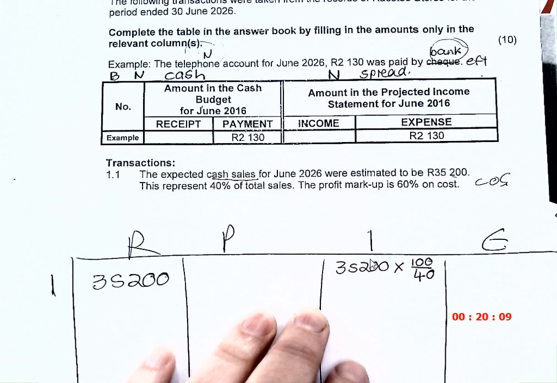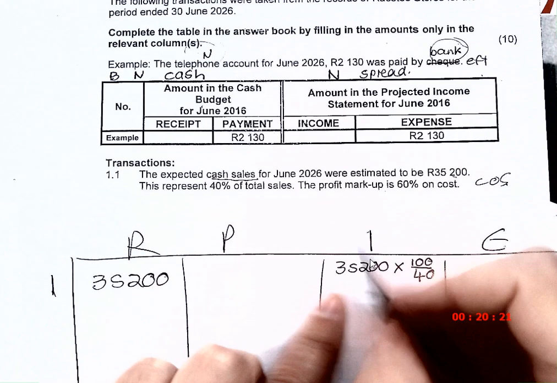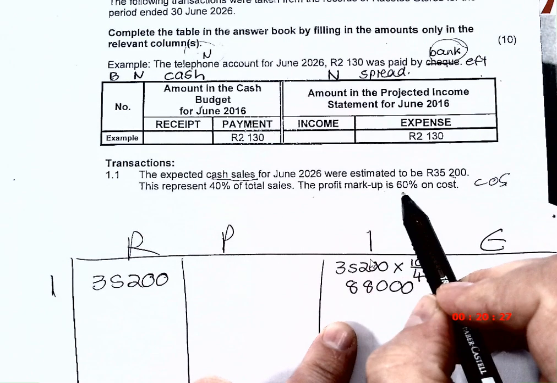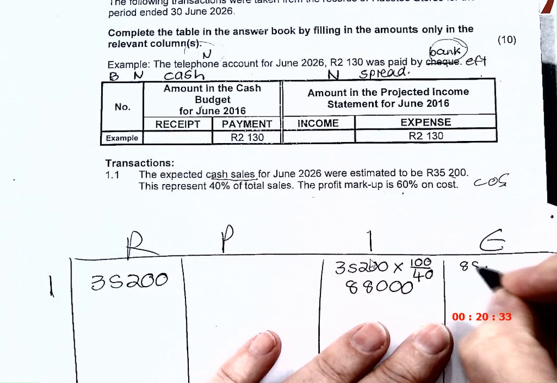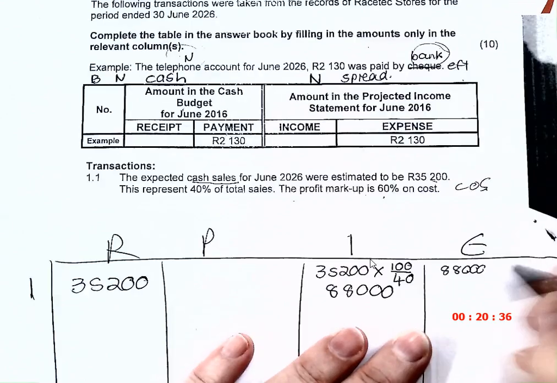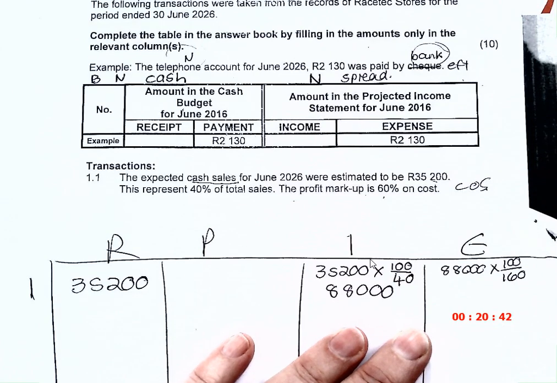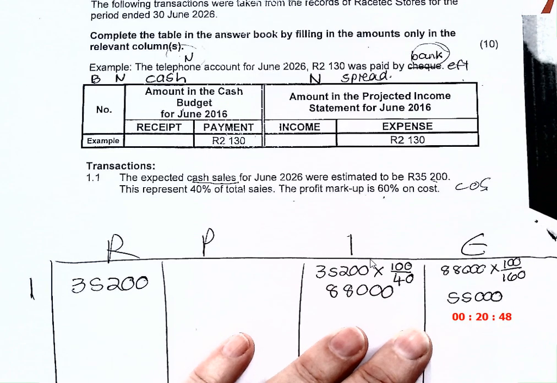And that's going to give me my income because I want 100%. 60% is credit, but it's still an income. I just didn't receive the money yet. So what is that answer then? 88,000. And then my profit markup is 60, so I also got a cost of sales. So I'm going to take the 88 times 100 over 160, and that will give me 55. You guys get it?